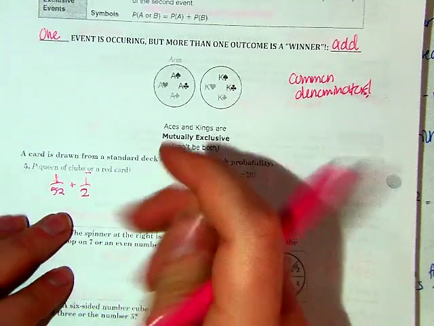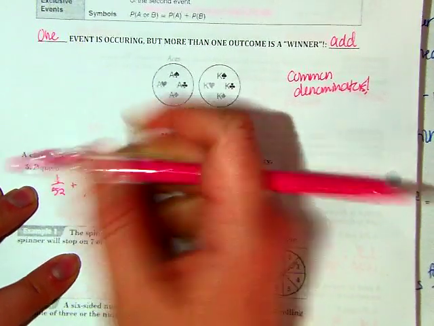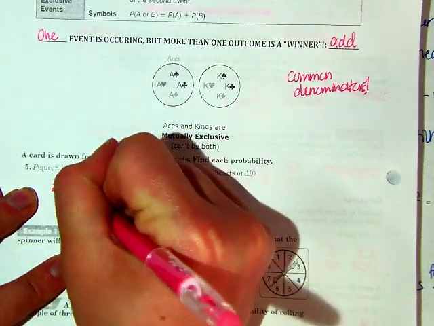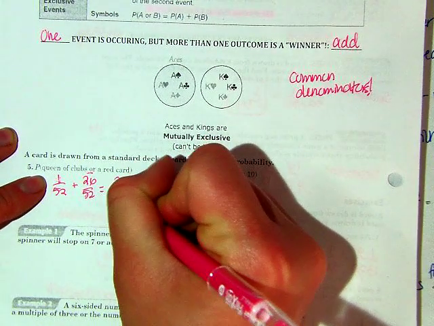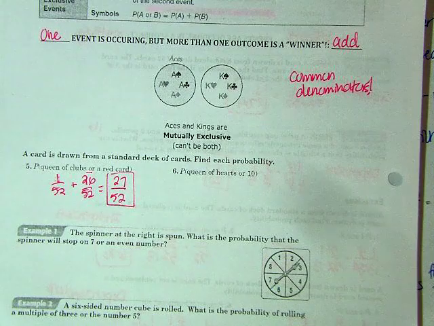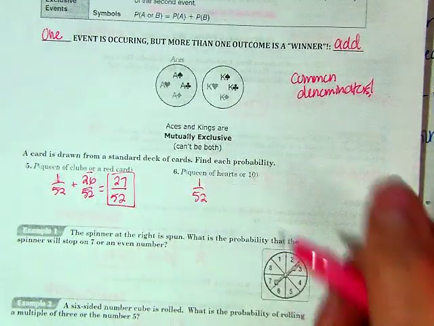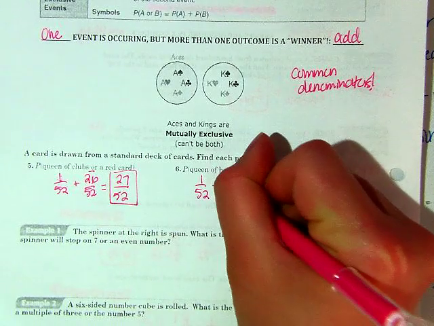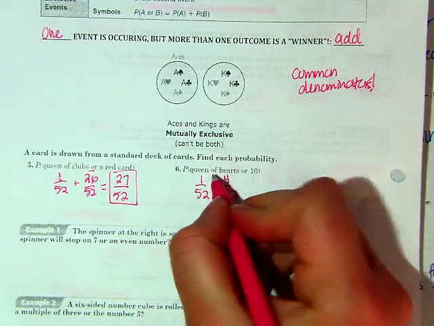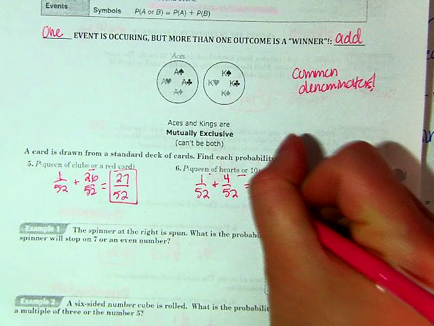So I can change this to, actually I should have left it out of 52 because then we have a common denominator. 26 out of 52. If we add our numerators together, it's 27 out of 52. Keep the denominator. A queen of hearts, there's one of those out of 52. Or a 10. I'm happy with a 10 as well. That'll help me be a winner, so 4 out of 52. We're adding because, again, it's an or. Only one, you're only drawing one card. So it's going to be 5 out of 52.